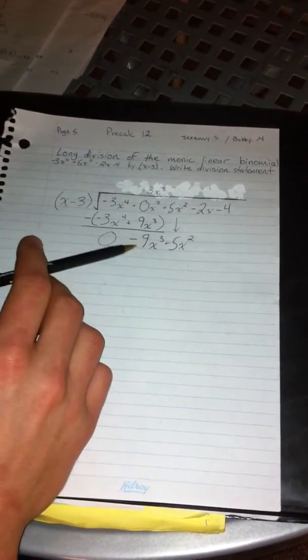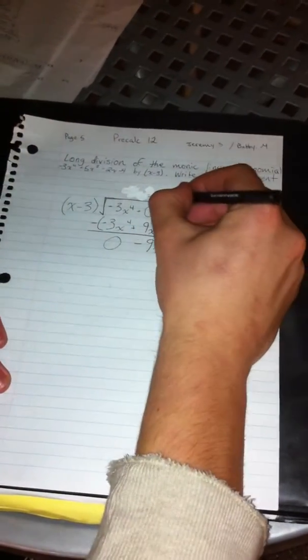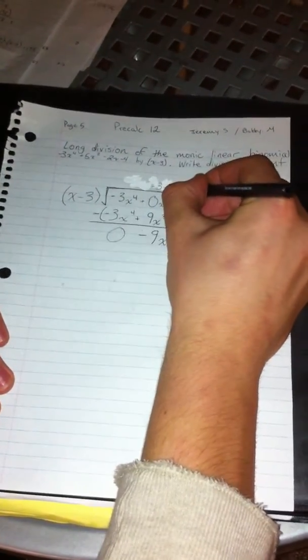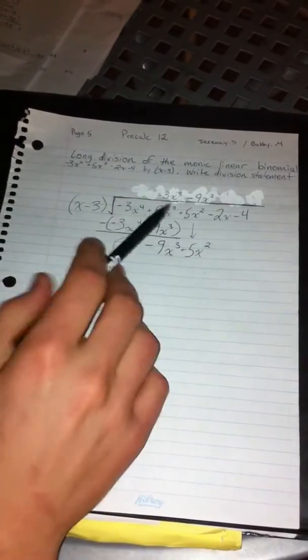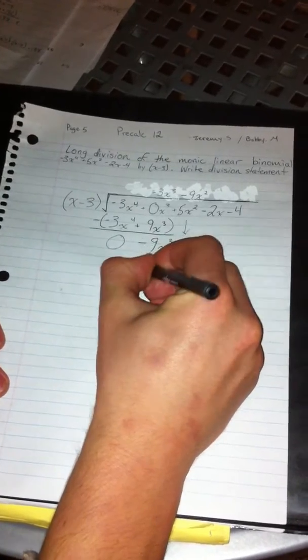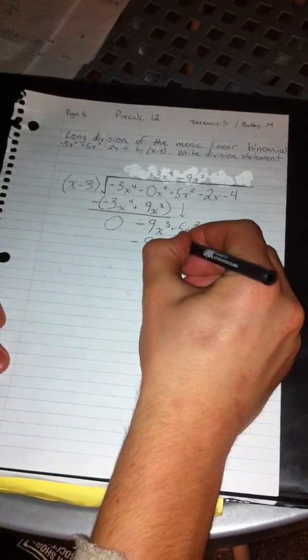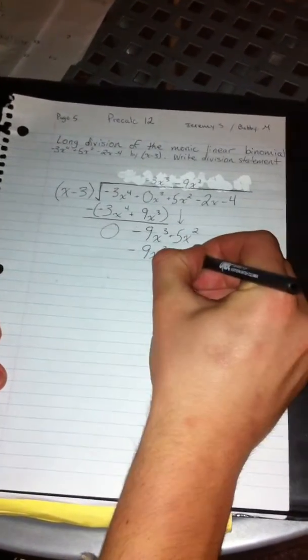Then we do the exact same steps as the first step. We have negative 9x cubed now, and we divide that by x to give us negative 9x squared. And we have to put it directly over the x squared column. Then we have negative 9x squared times x is negative 9x cubed. Negative 9x squared times negative 3 will give us positive 27x squared.